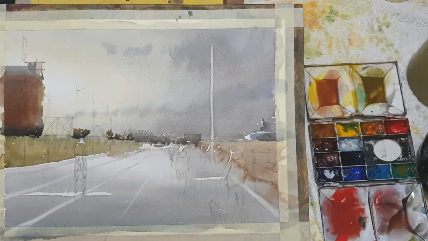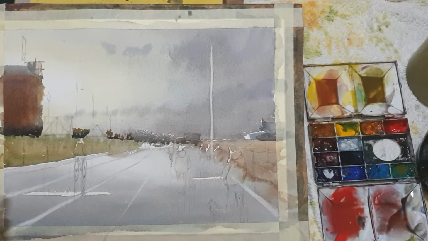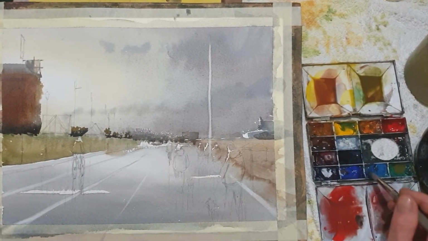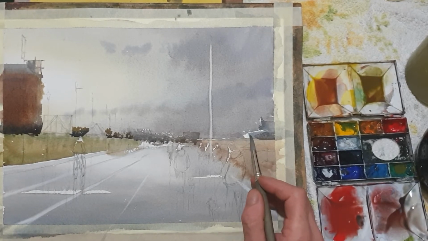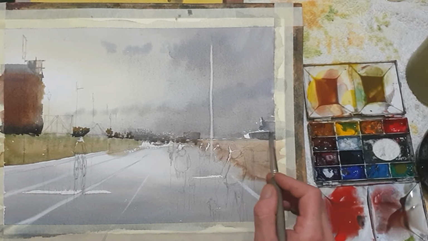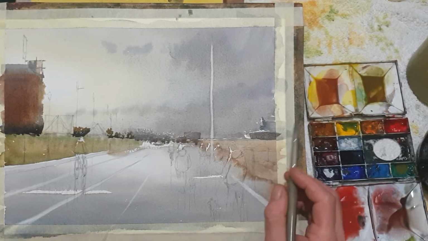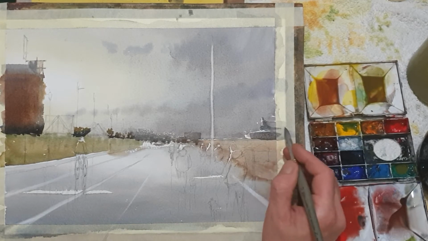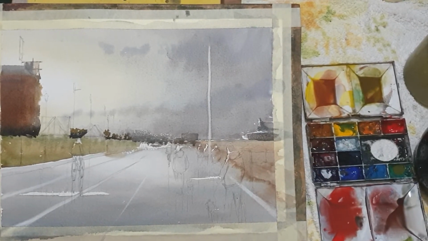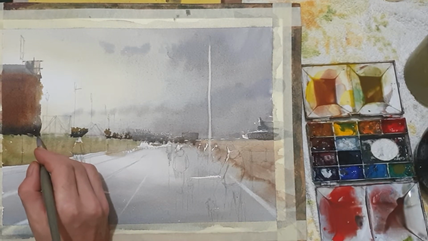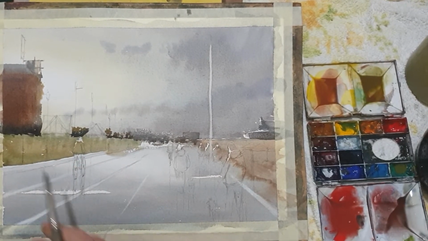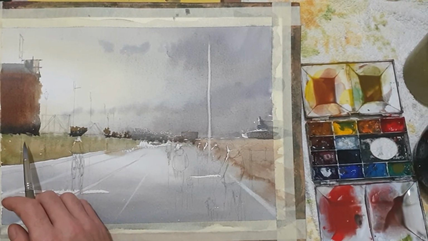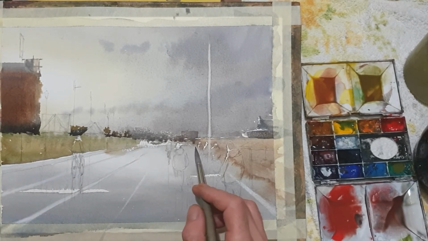So, you know, we've dealt with the background. Now we're going to deal with the stage, basically. You know, there's still time to make changes. I can still scrub that out. Look, there's still time. So, as this is nearly dried, I can connect into the bush.